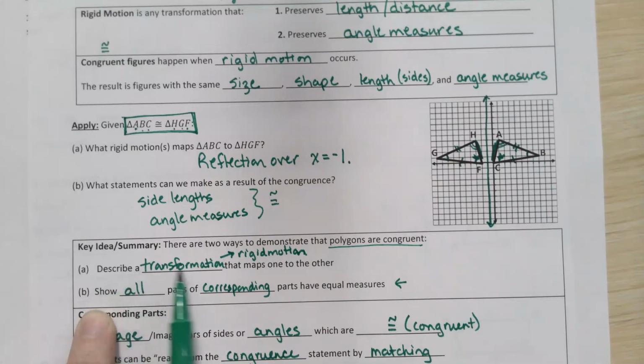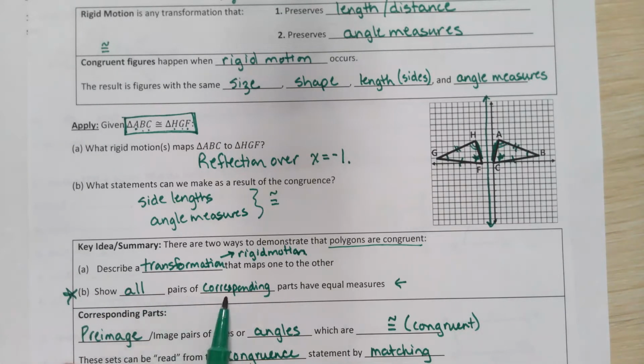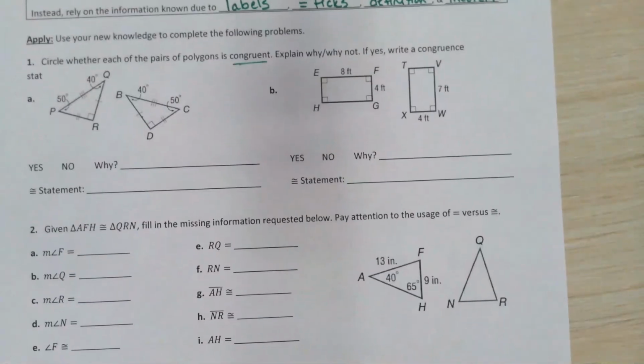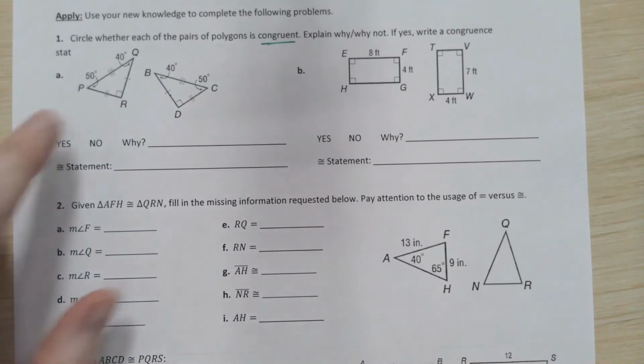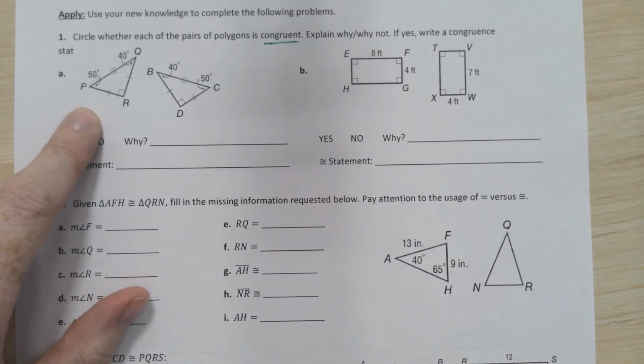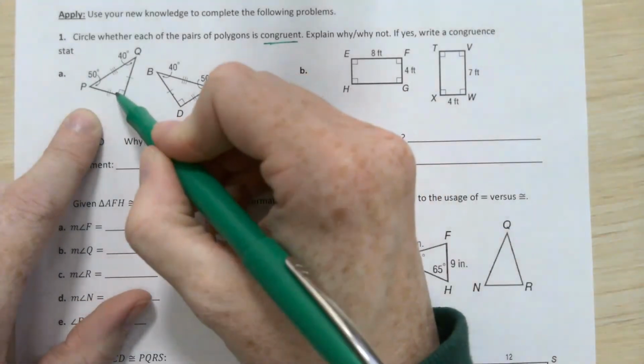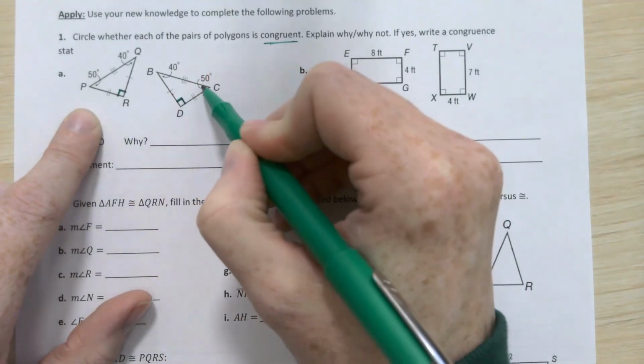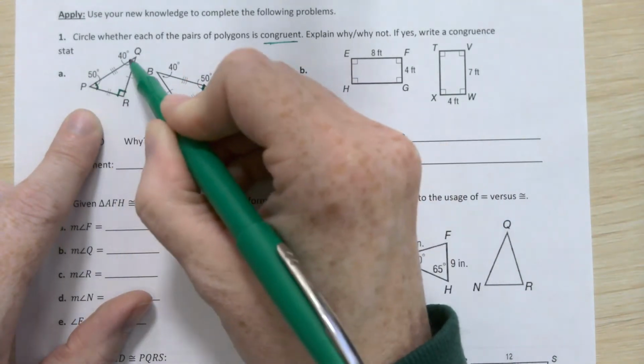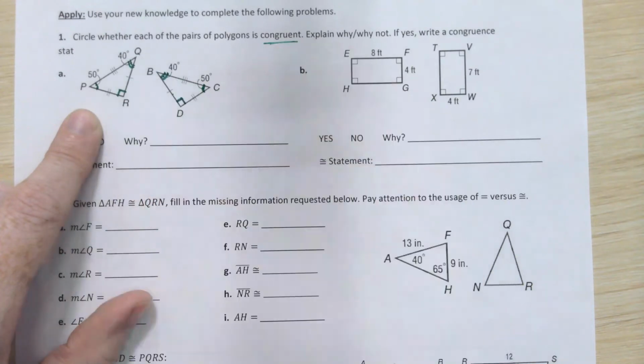There's no way for us to show a rigid motion has happened because we don't have a graph to use. So we're going to have to rely on this backup option where we show that all pairs of corresponding parts have equal measures. So if I'm looking at the triangles in example 1A, I can see pretty quickly that these angles all have a corresponding congruent part. I see a match for the right angles, I see a match for the 50-degree angles, and I see a match for the 40-degree angles.